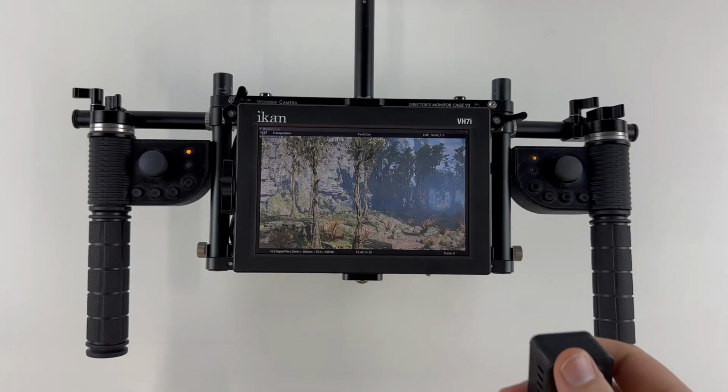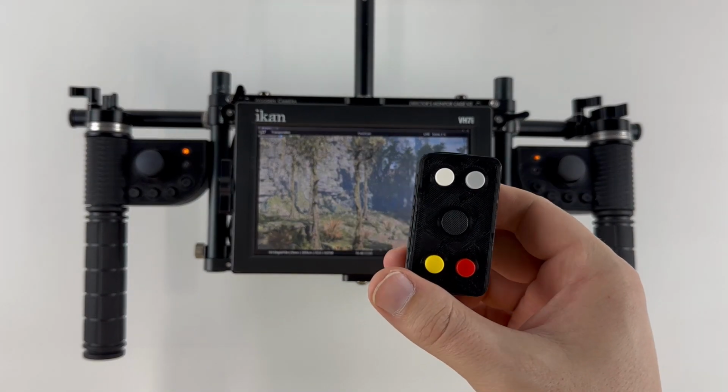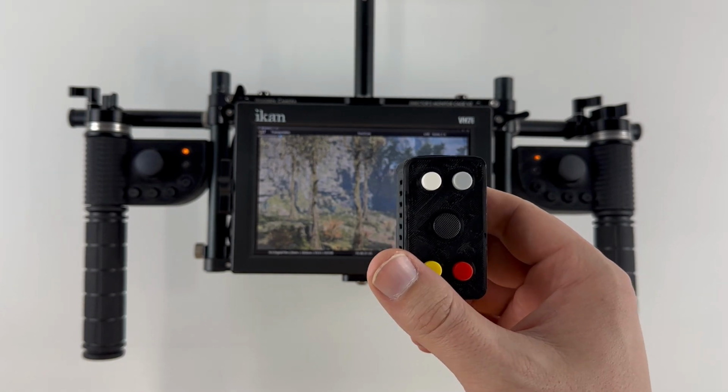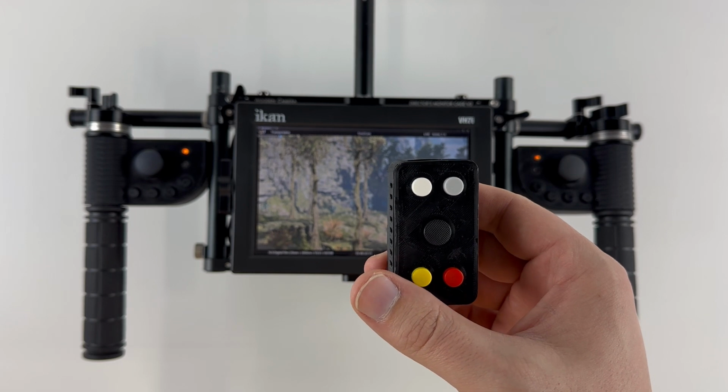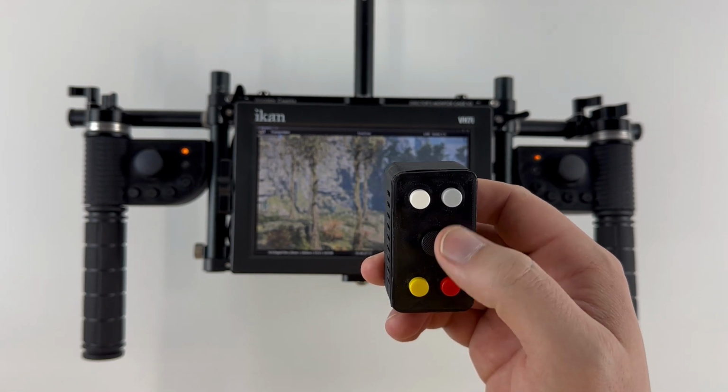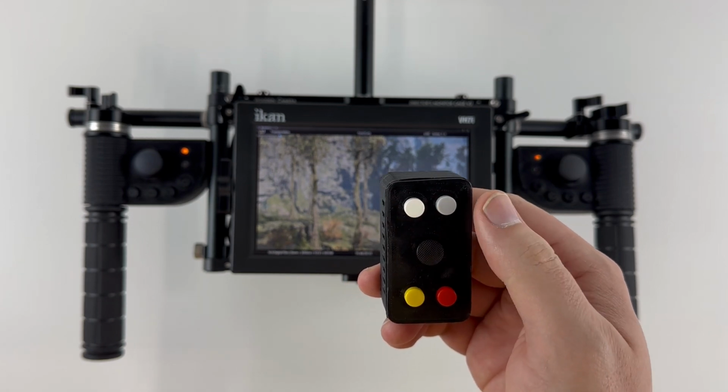The other quick thing I'll mention about the hardware is that we also have a third controller. This can just be held in hand by someone on set and can do things such as stopping and starting recording or changing other things in the scene as you set up the buttons to do different things.